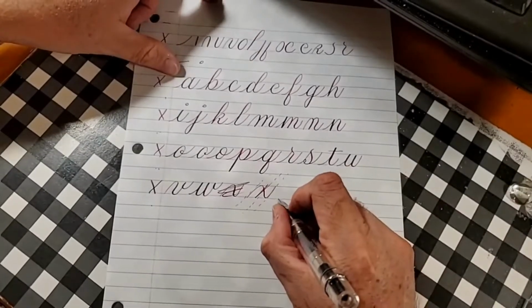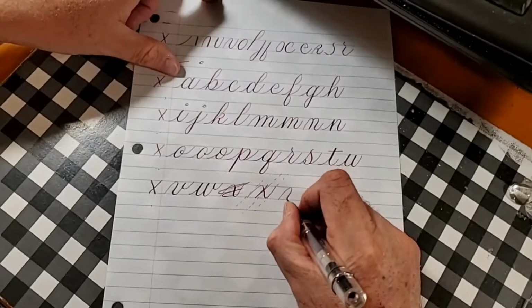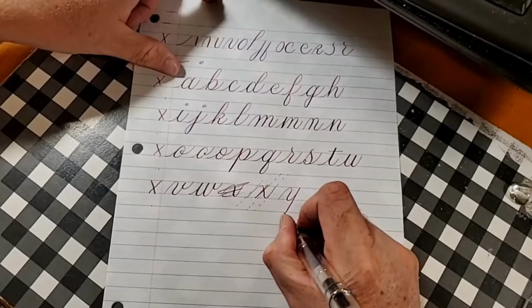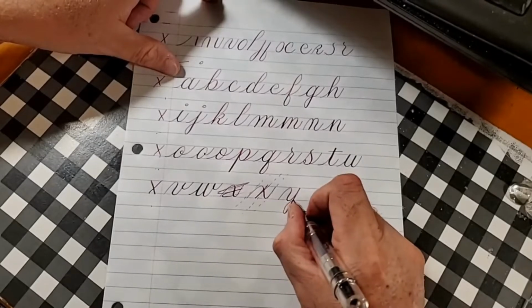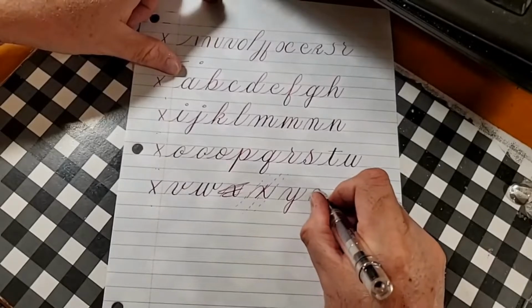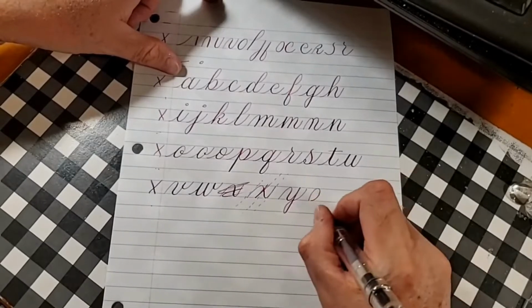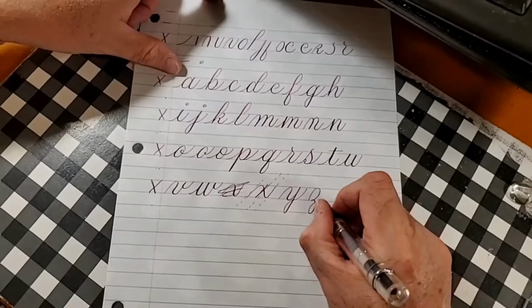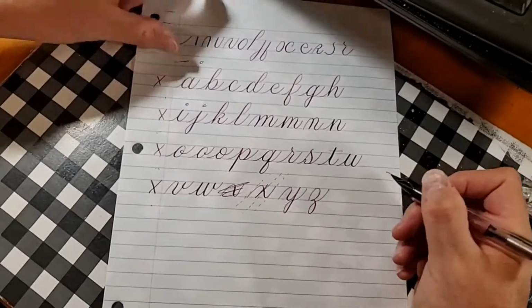Y is a normal compound curve and a descending stem loop to an upstroke. And a Z is a modified overturn into a descending stem loop into an upstroke.